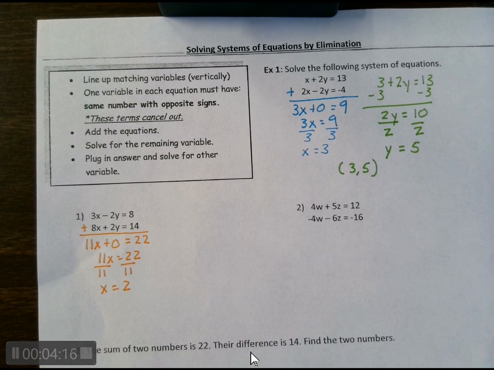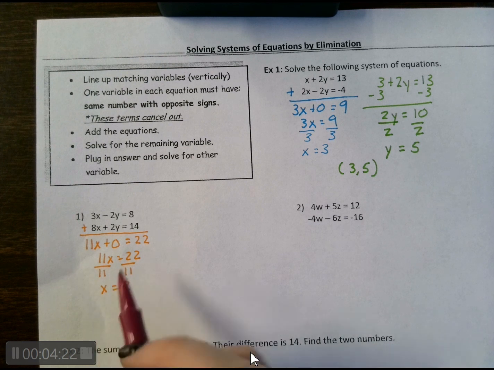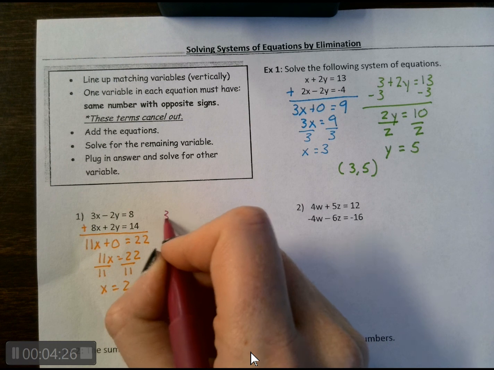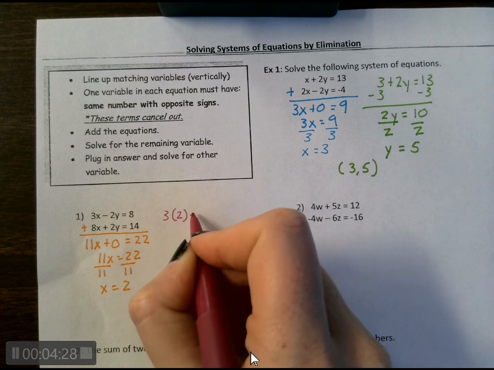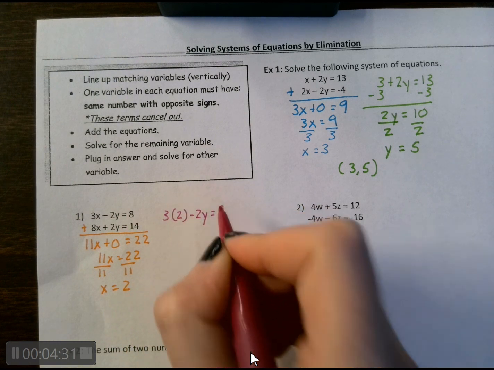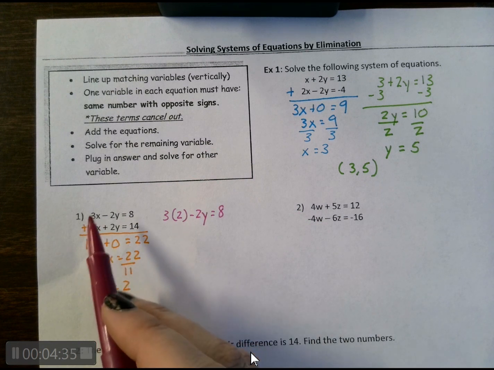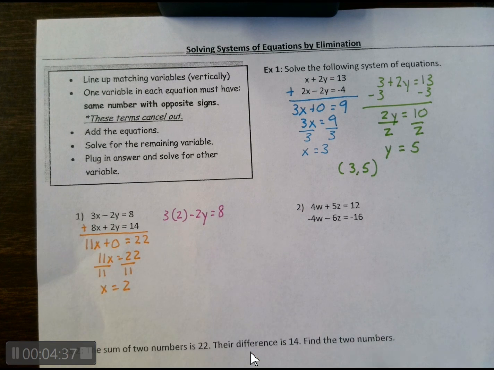We're going to divide by 11, so x should equal 2. All right. And now it doesn't matter which equation we use, we're going to substitute in our x equals 2 into one of these two equations. I'm just going to use the top one because why not? So if you noticed, everywhere there was an x, I put this 2 and I got rid of the x that was there.